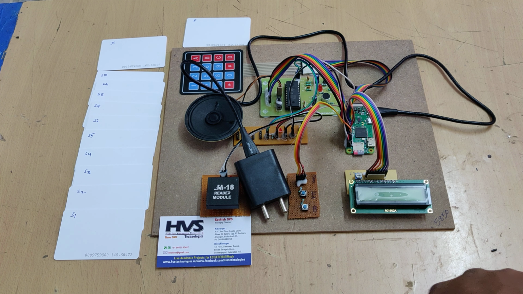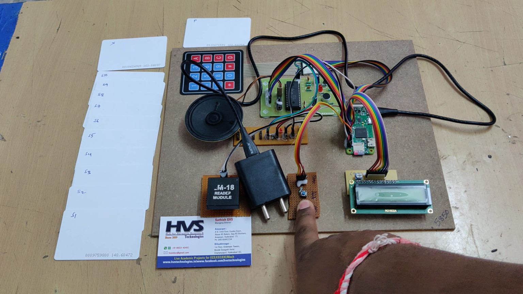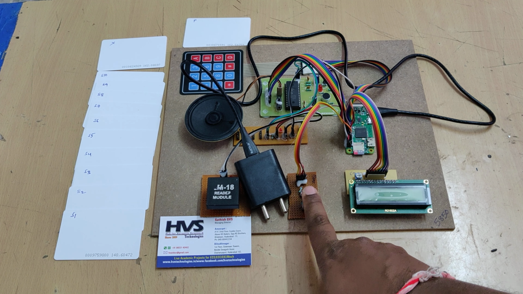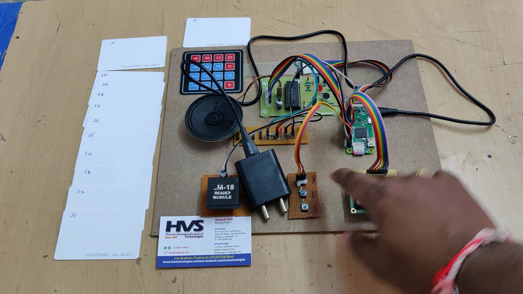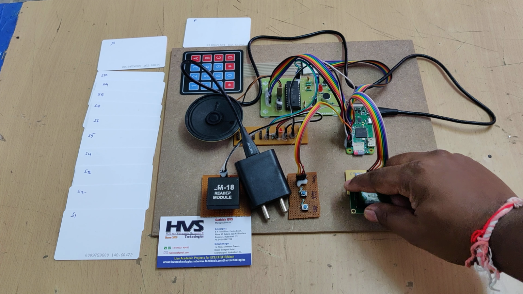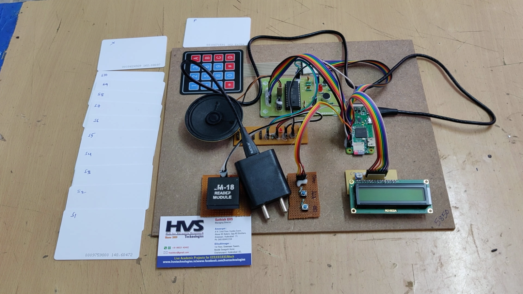So we can recharge the particular tag with the help of this button. To recharge, the procedure is we need to hold this button and show the tag. Then the LCD display will show that the card was recharged with 500 rupees, and the remaining balance will be displayed on the LCD screen.